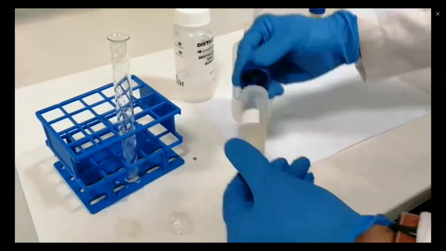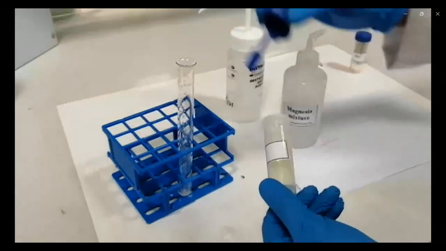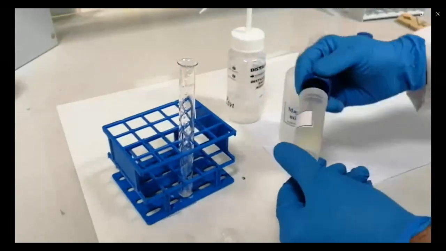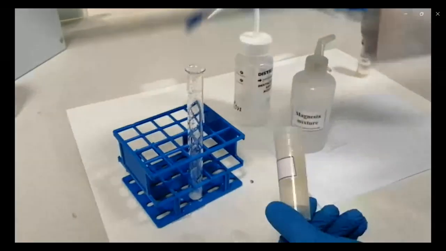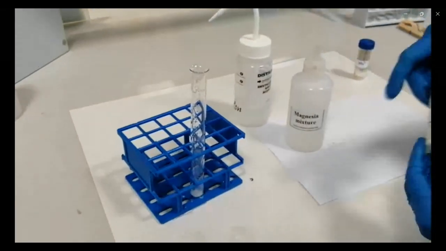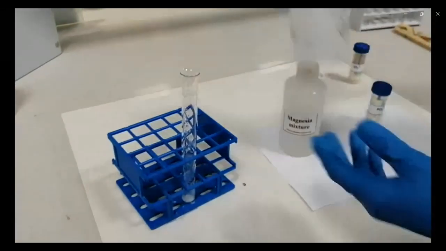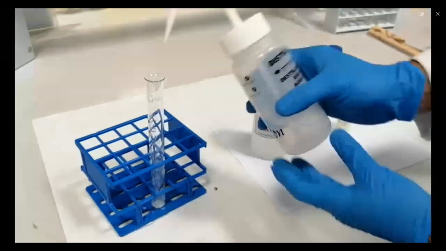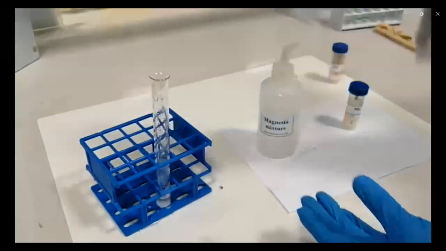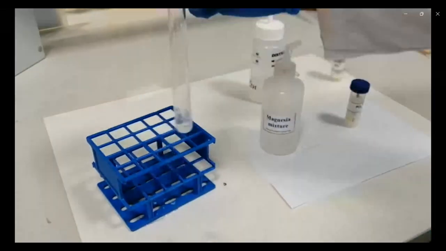Now we are going to do this test for phosphate. Prepare a solution first, a few crystals of phosphate plus a few milliliters of water, mix them very well, and then add the magnesium mixture reagent, and you end up with a white precipitate formed at once.